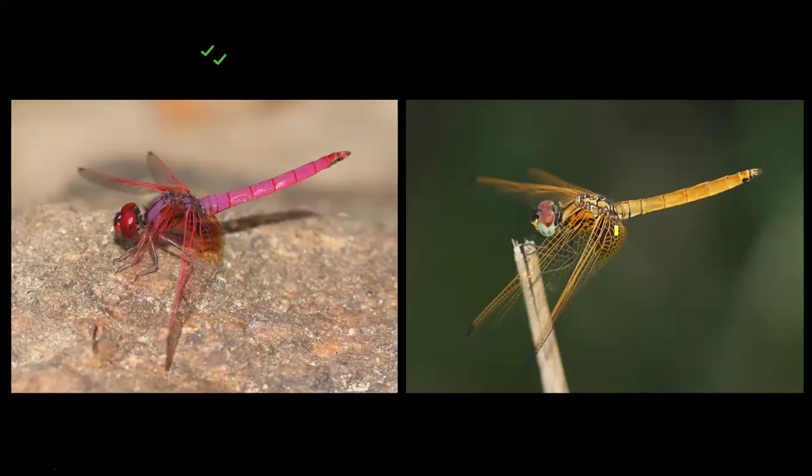So that's another factor that comes into play: people easily make mistakes between females and younger males among certain species. This is the species known as Brithemis aurora. This is the mature male, and this is the immature male.